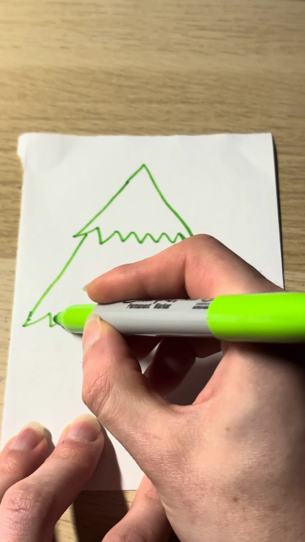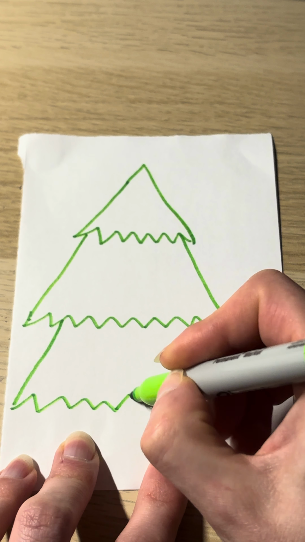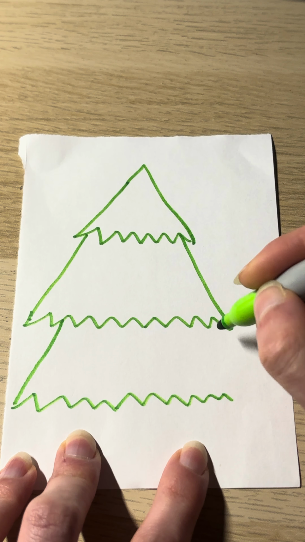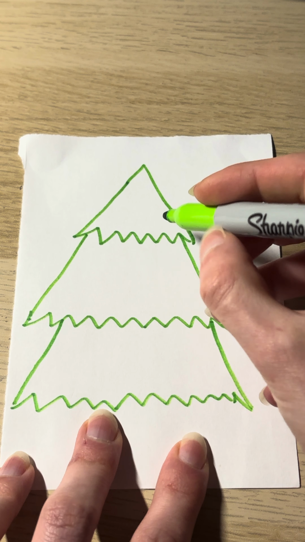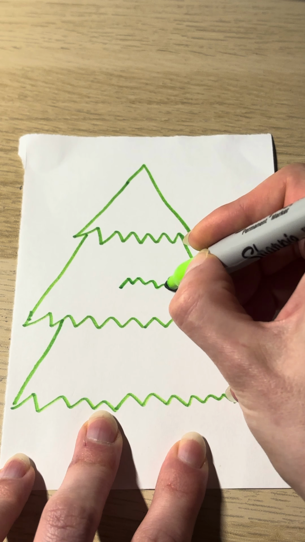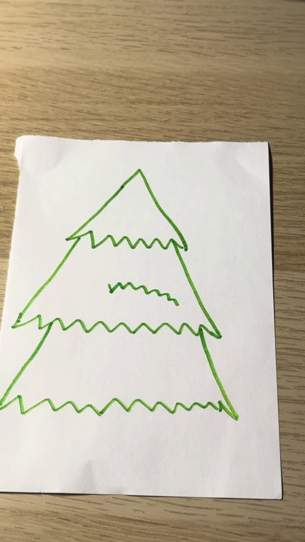One last layer. Okay, and I'm just going to add the line up here, about there. Right, so then we're going to move on to our cat.